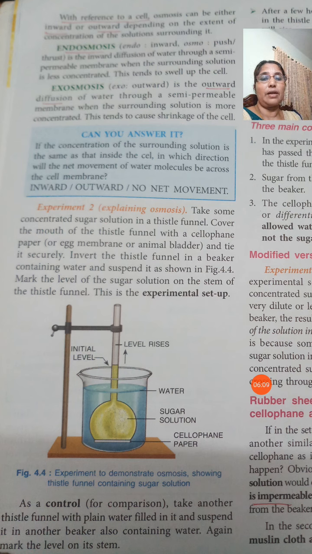From that we can understand that because of the highly concentrated solution, the solvent molecule, that is the water molecule, passed through the semi-permeable membrane. At the same time, even though it is a higher concentrated solution inside the thistle funnel, the sugar cannot come out.